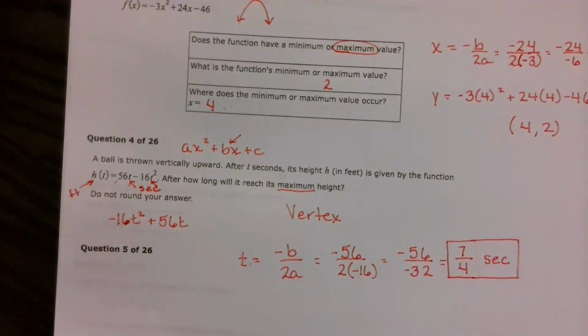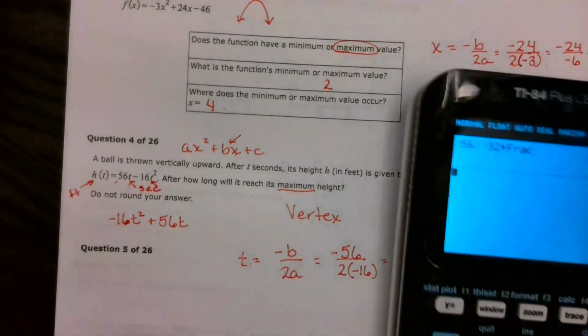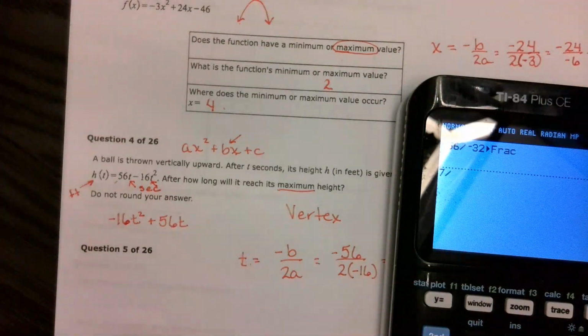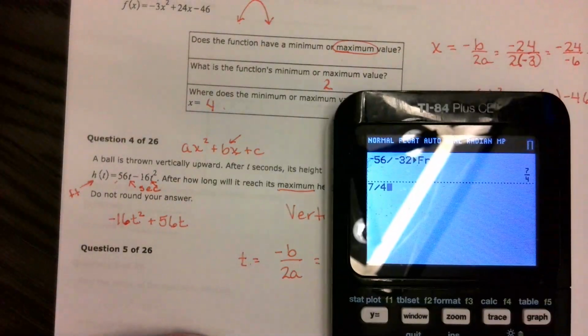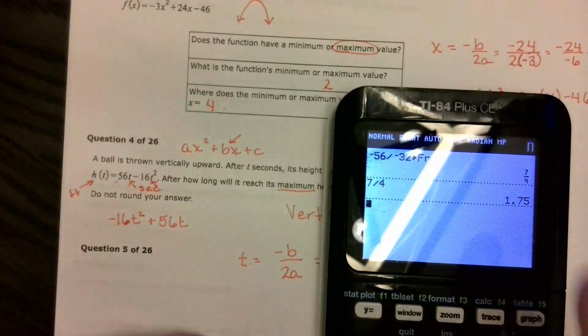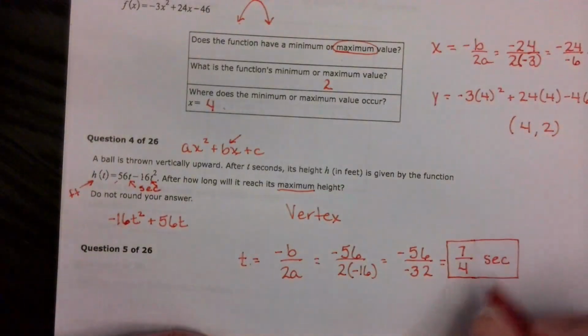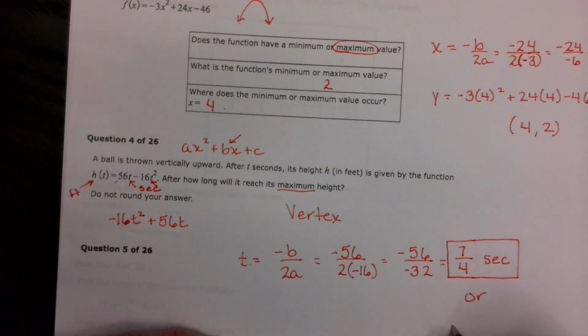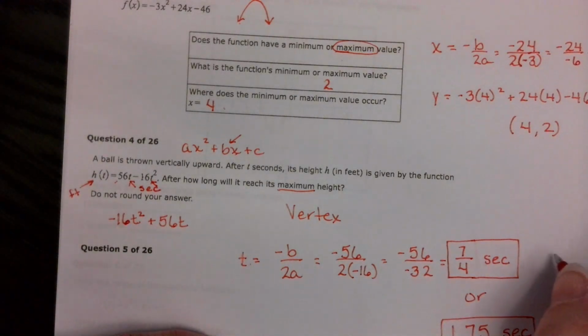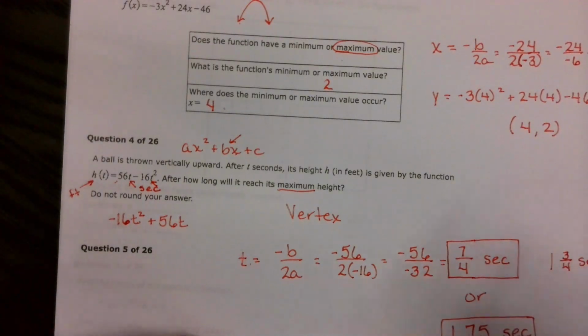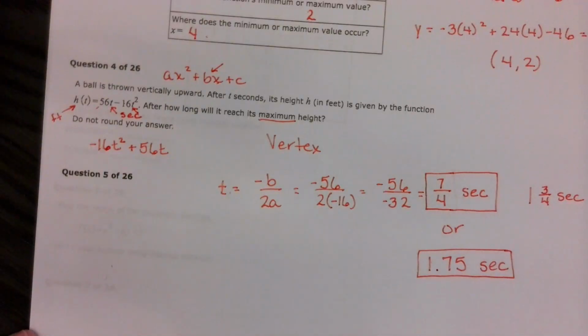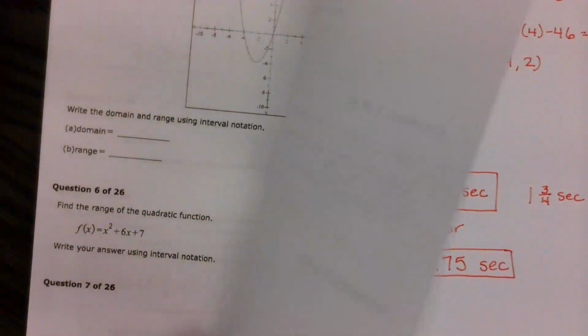But because this is a word problem, can I take 7 divided by 4 and end up with a terminating decimal, which it does? This answer is fine. It's actually a better answer when we're dealing with seconds. 1.75 seconds sounds better than 7/4, or even 1 3/4 of a second. Okay, any of those answers, all three of these are right. So, okay.